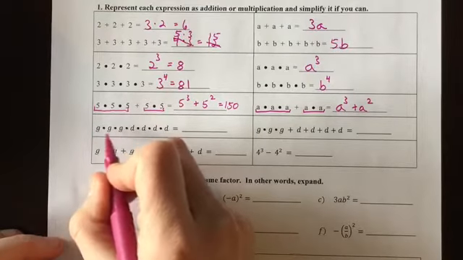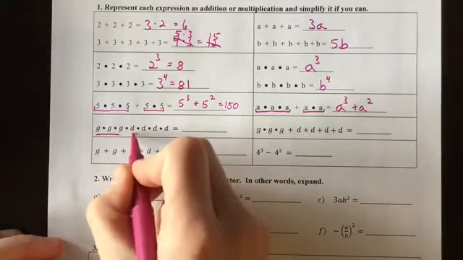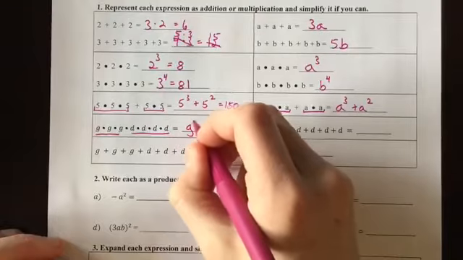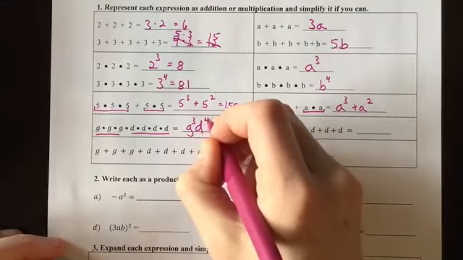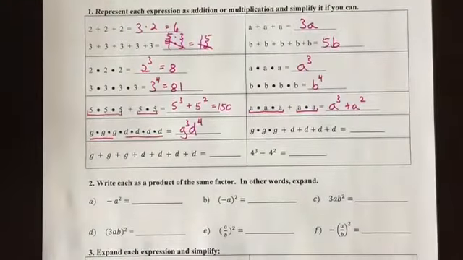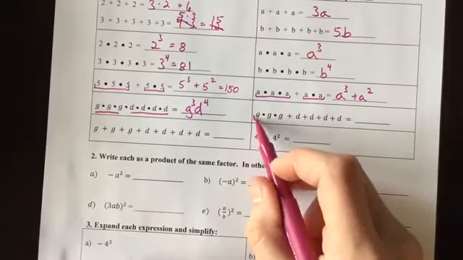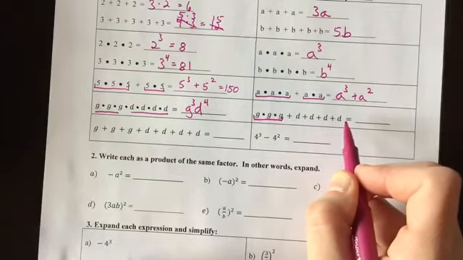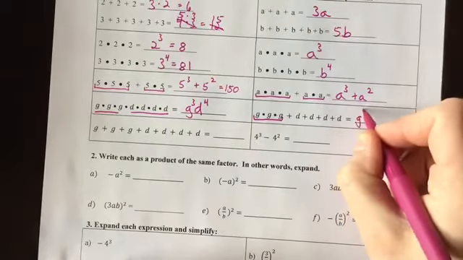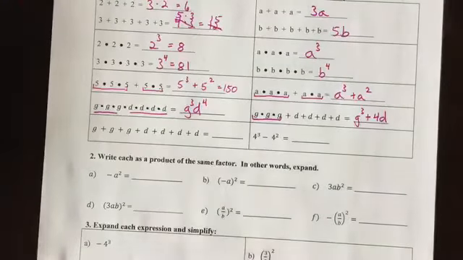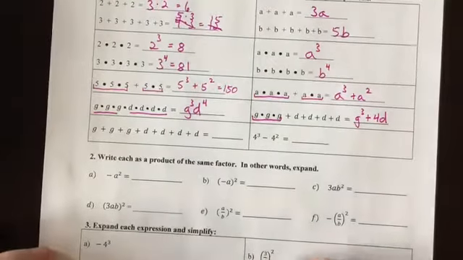Okay. Now, as I look here, I've got g times itself 3 times, d times itself 4 times being multiplied together. So we can do that. G to the third times d to the fourth, and we write them right next to each other. They're variables. We're showing that multiplication by them being next to each other. Okay. G times itself 3 times plus d added to itself 4 times, well, that's going to be g to the third plus 4d. So we're just combining our repetitions.